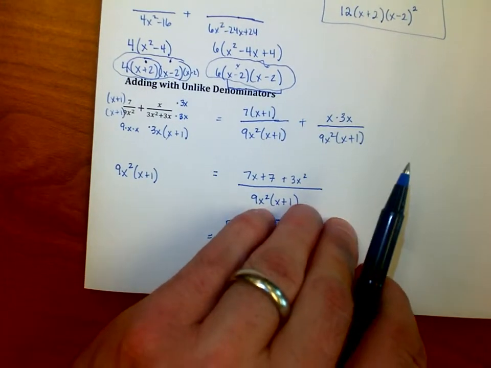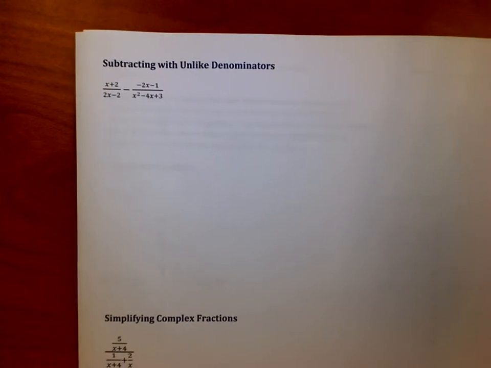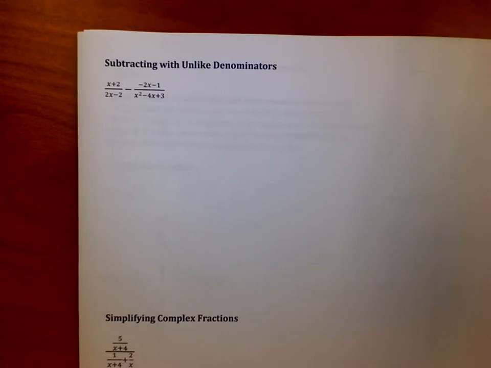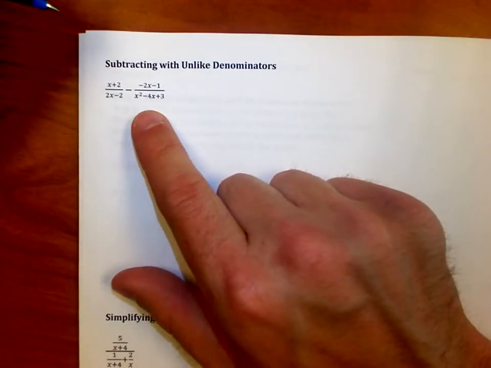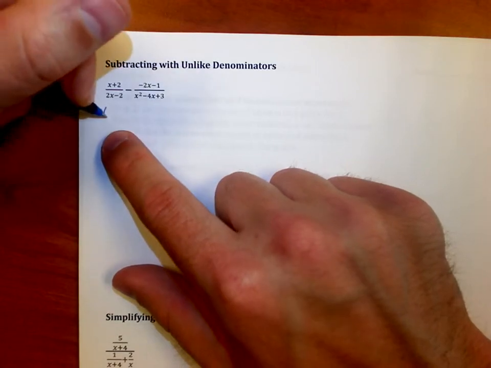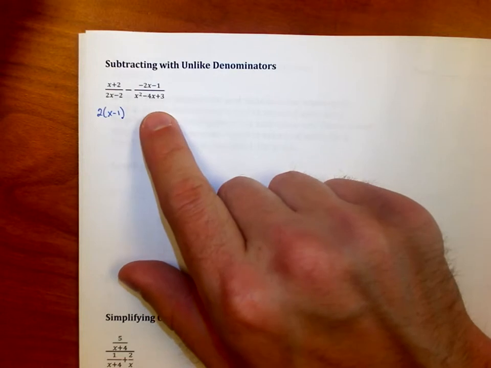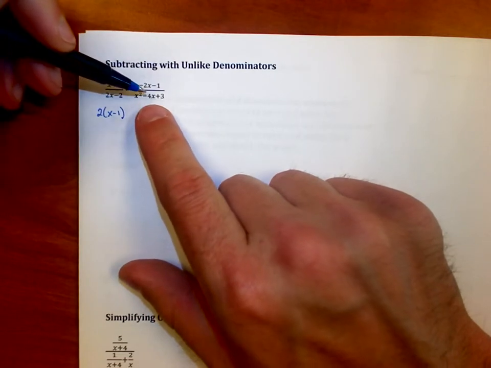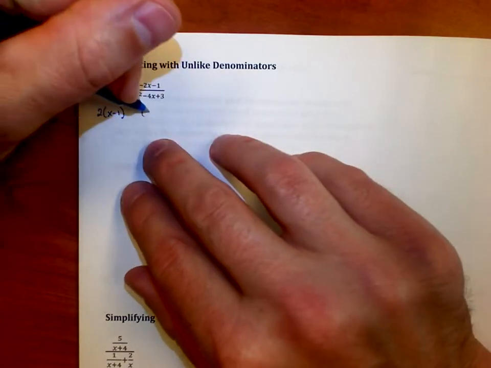Let's do one more problem, and then I'll be done with this video. This problem is going to be subtracting, okay? And so the only catch here is paying attention to the negative signs. If I go through and I factor out the bottom here, what is the smallest thing that 2x minus 2 and x squared minus 4x plus 3 go into? The left side factors out to 2 times x minus 1. The right fraction, two numbers that multiply to positive 3 add up to negative 4. I'm thinking negative 3, negative 1.